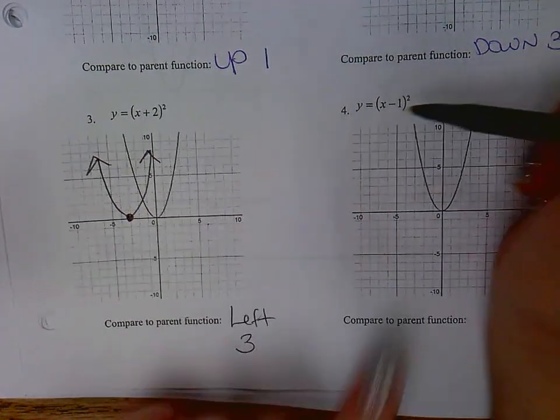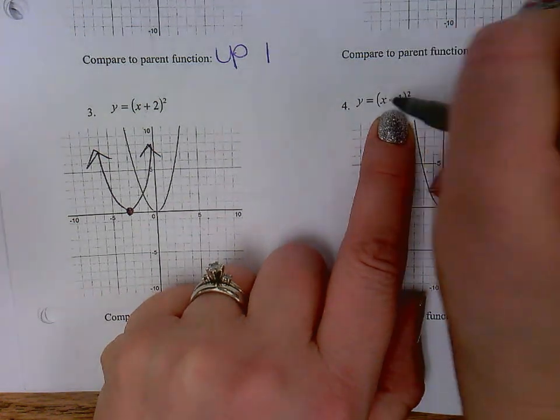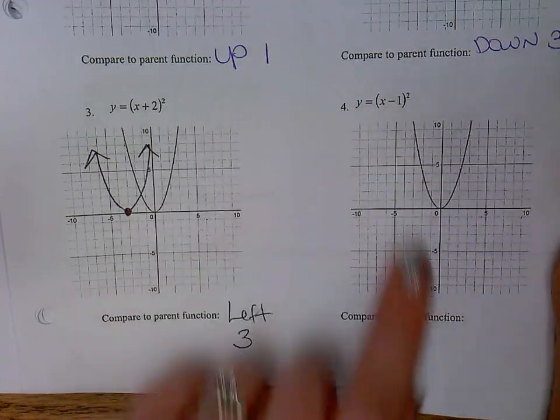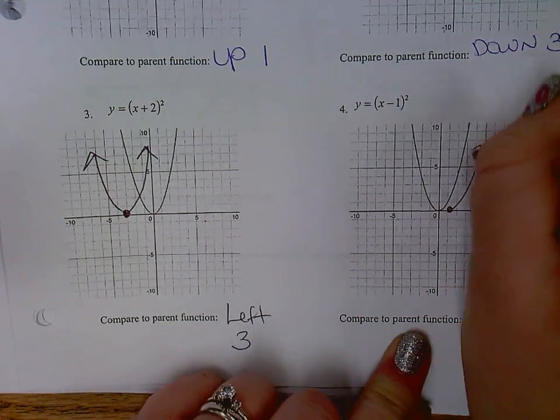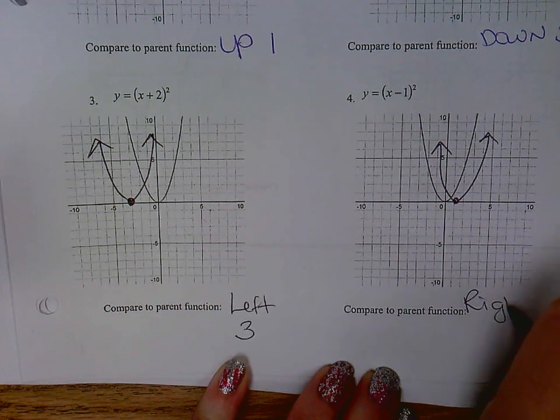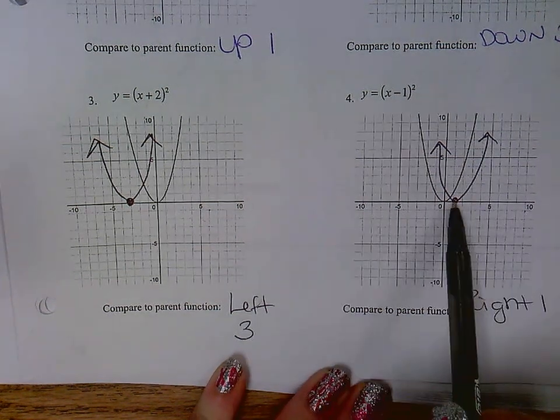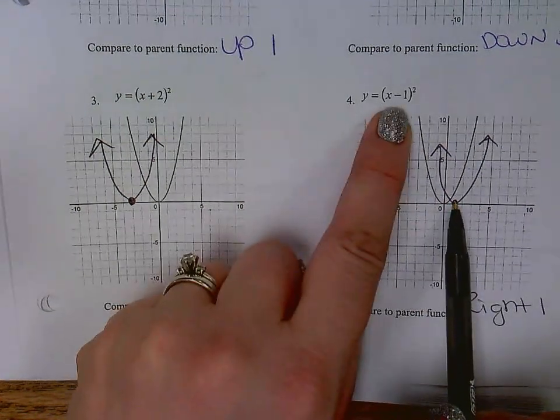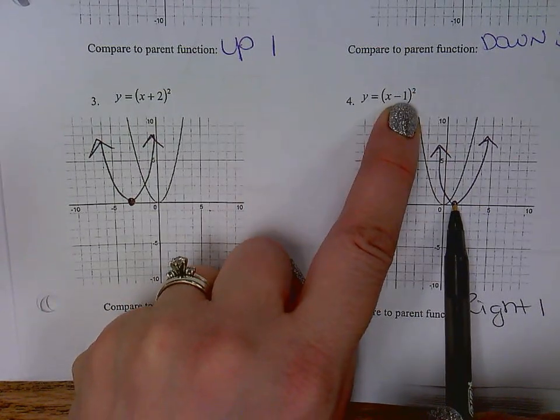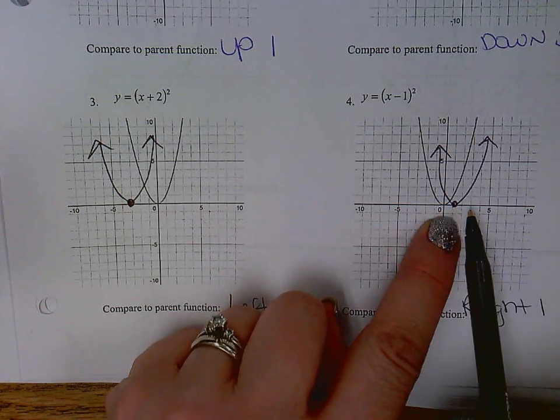This one, same thing. X minus 1, I really want to move to the left, but where did your graph move? Your graph actually moves to the right. Did everybody see that when they graphed it? This one moved right 1. Well, think about it. When you plug in +1, what value do you get for y? 1 minus 1 is 0. So 1, 0 is my x-intercept.